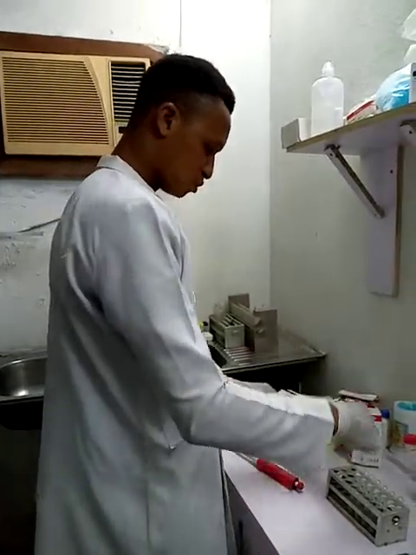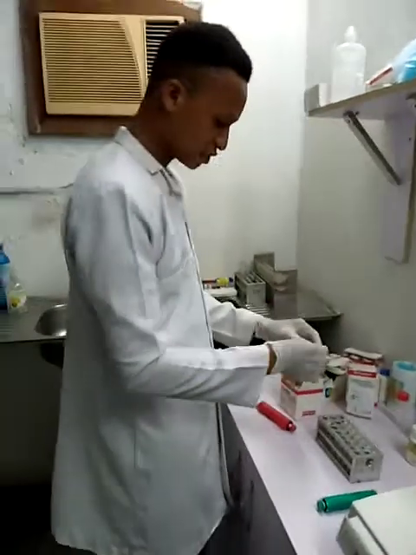So I have in my test tube 500 microliter of both reagent A and reagent B.